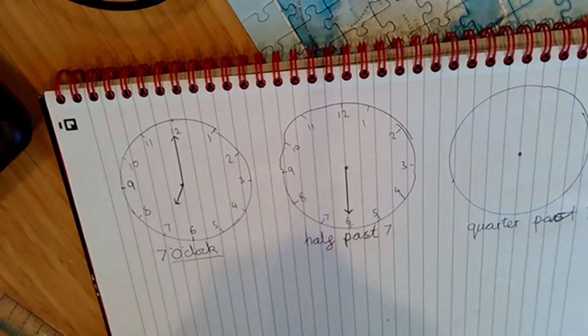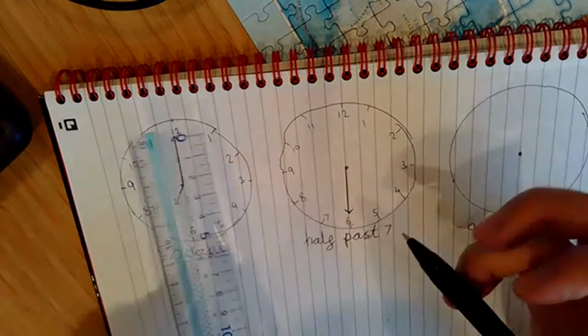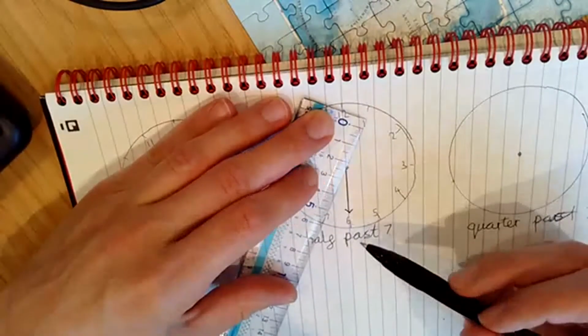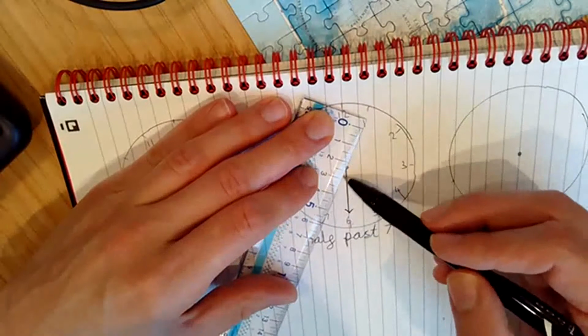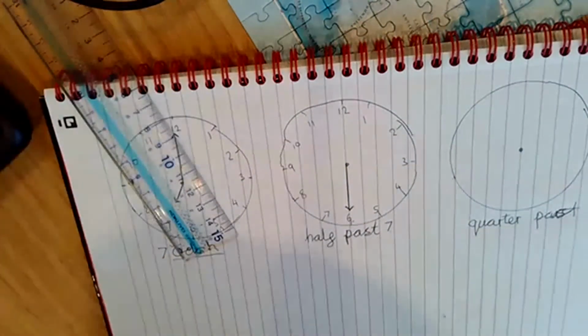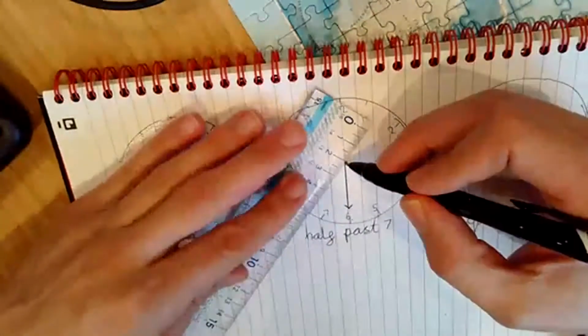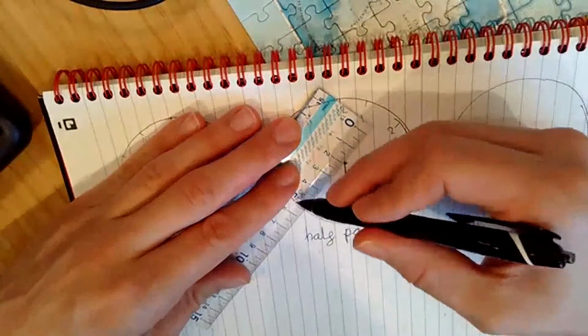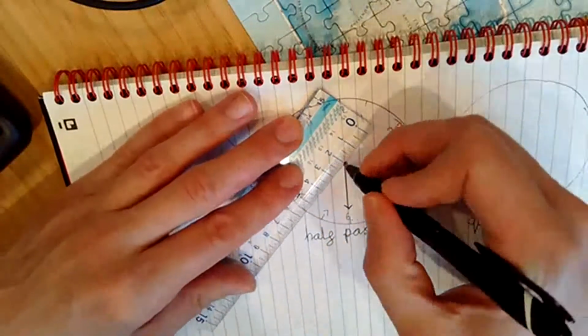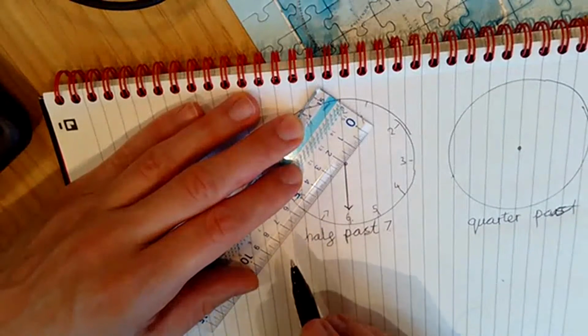But now I need to draw my hour hand. Remember, it's 7:30. My hour hand will not point directly at the 7. It won't do that. Why? Because it's not an o'clock time. Only with o'clock times will the hour hand point directly at an hour. When it's 7:30, that means it's already been 7 o'clock. The hour hand is moving towards the 8, and it's actually halfway between the 7 and the 8.